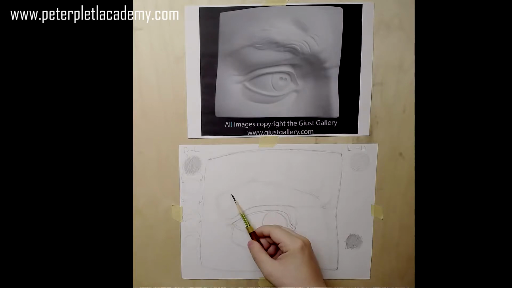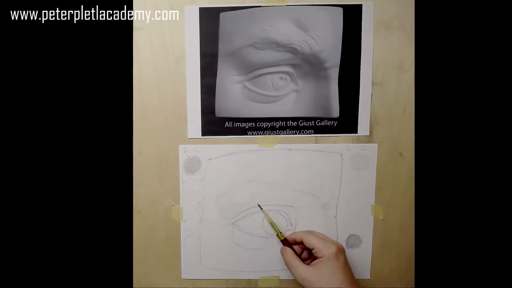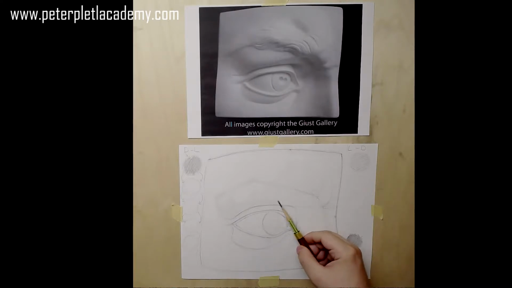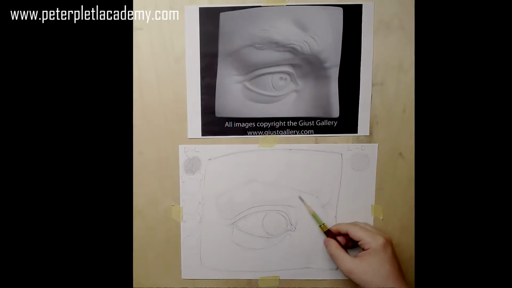Alright? I will not work fast, I will work slower, so that my cross-hatching will be pretty invisible, but I will not work like a photographic style, so I will have some lines visible.